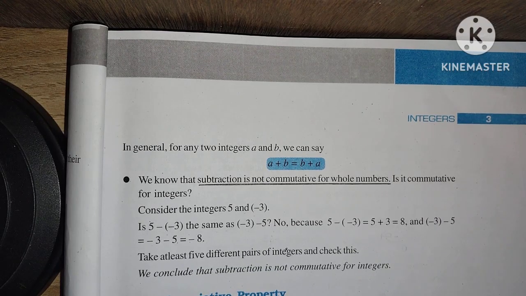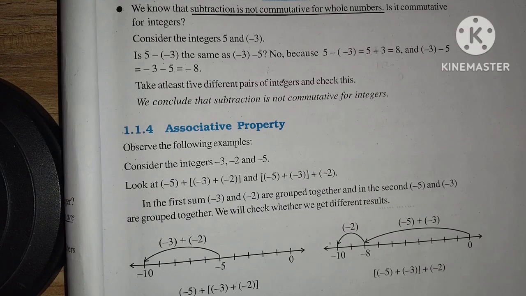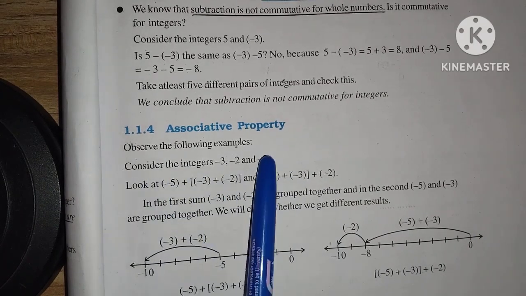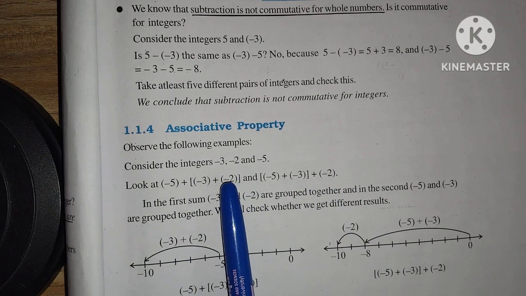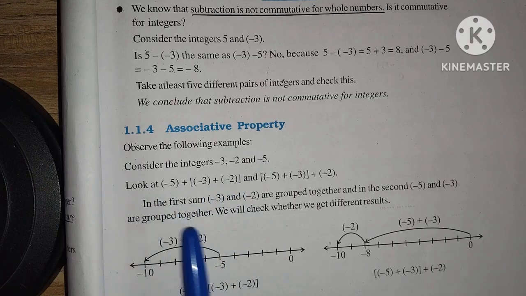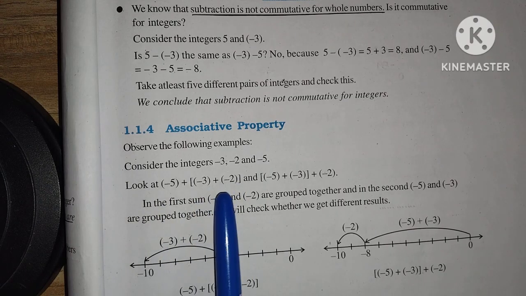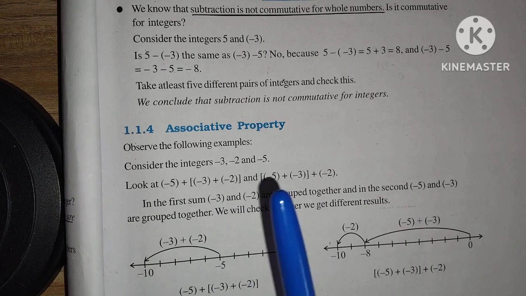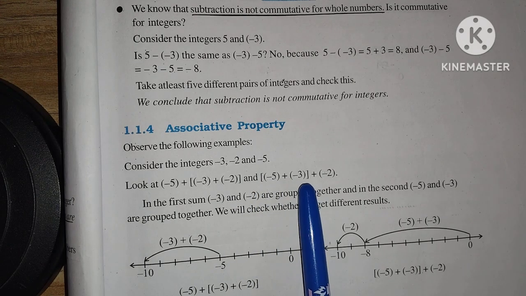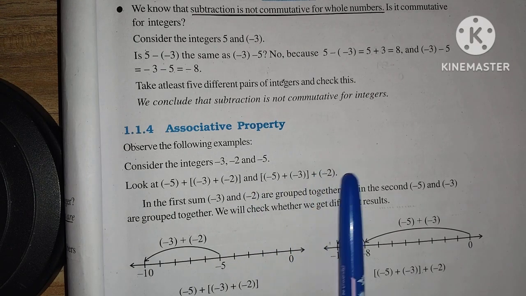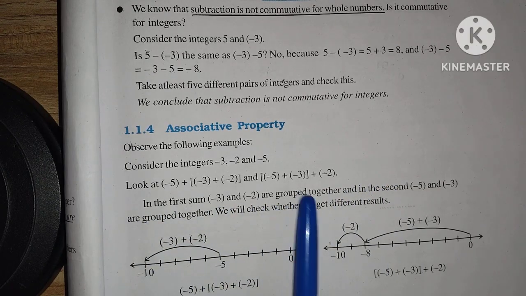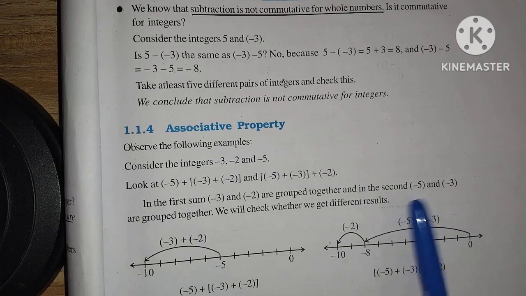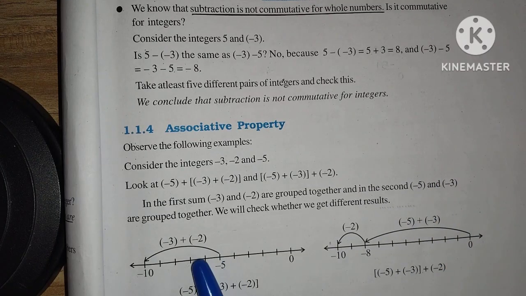Now let's go to the next subtopic. Associative property. Observe the following example. Consider the integers minus 3, minus 2 and minus 5. Look at minus 5 plus (minus 3 plus minus 2) inside the bracket, and (minus 5 plus minus 3) in bracket plus minus 2. In the first sum, minus 3 and minus 2 are grouped together, and in the second, minus 5 and minus 3 are grouped together. We will check whether we get different results.